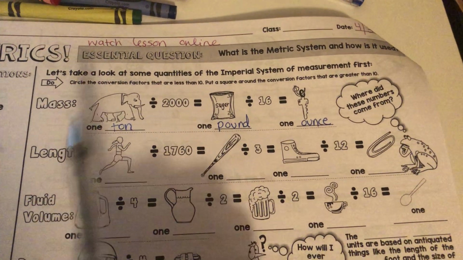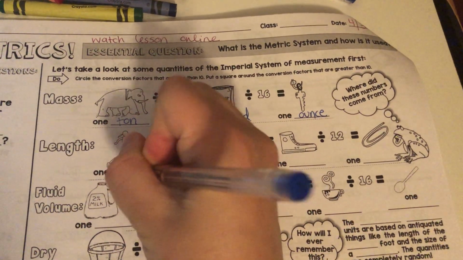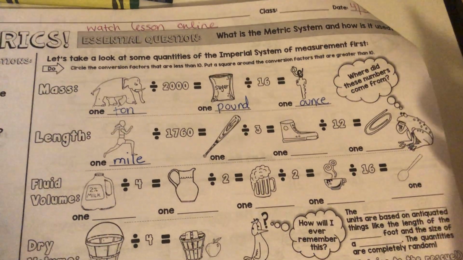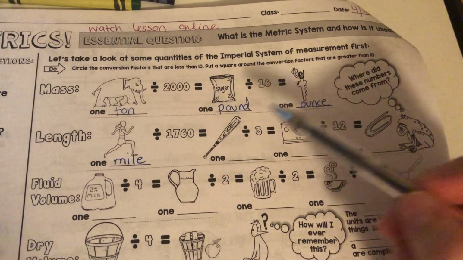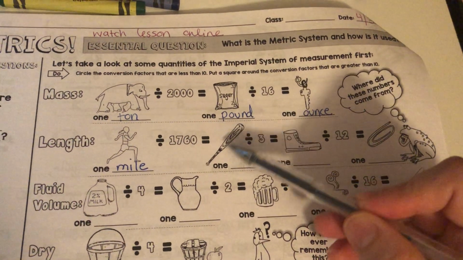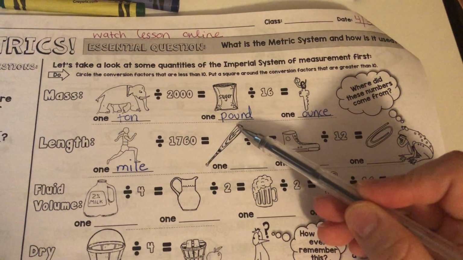For length, runners, my track people, you run 1 mile, maybe even more, right? But for something smaller, such as this baseball bat, I'm not going to run the whole baseball yard, but I want to measure the length of the bat.